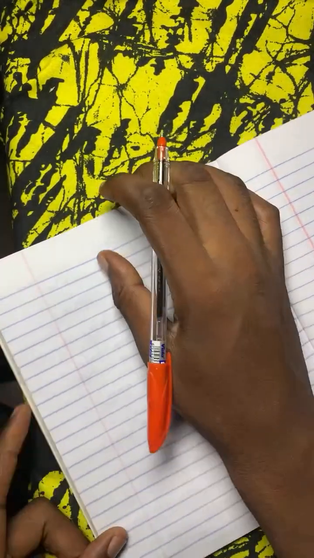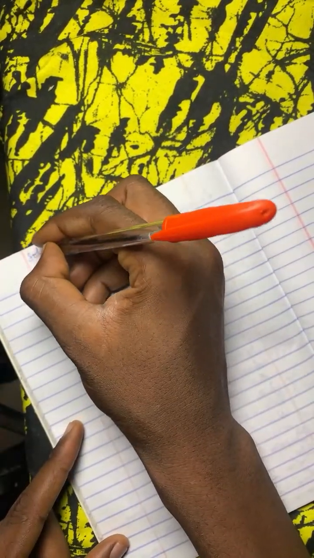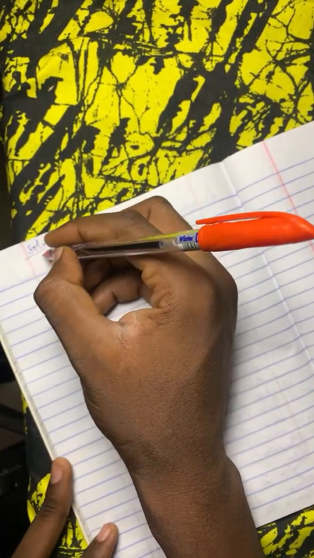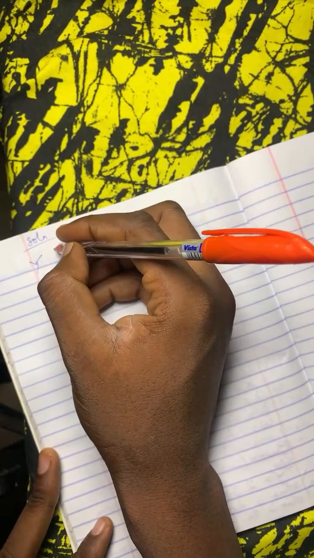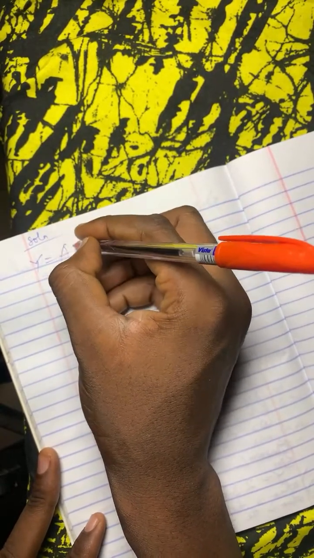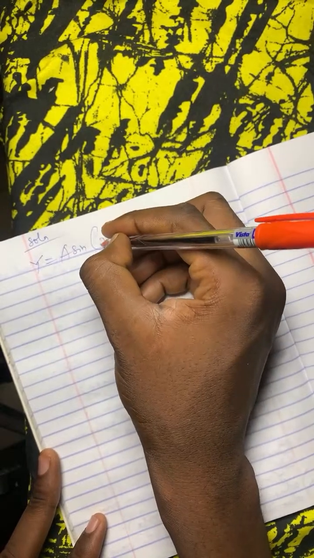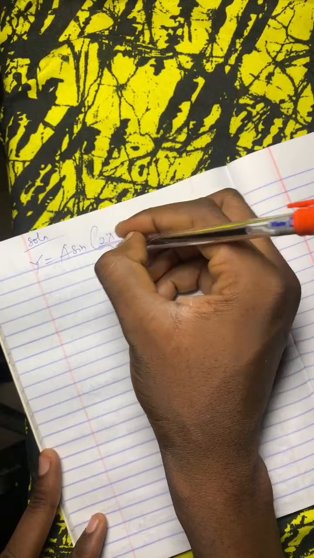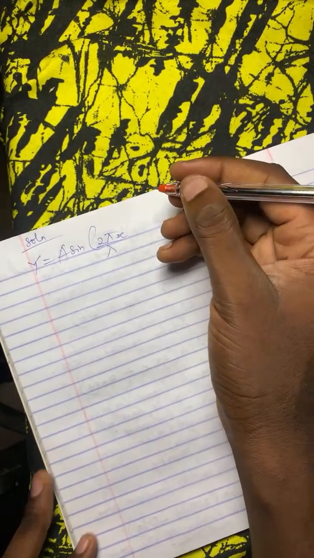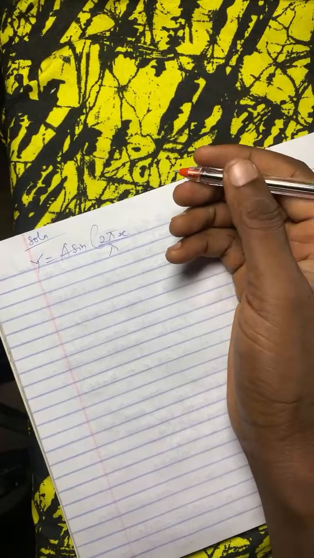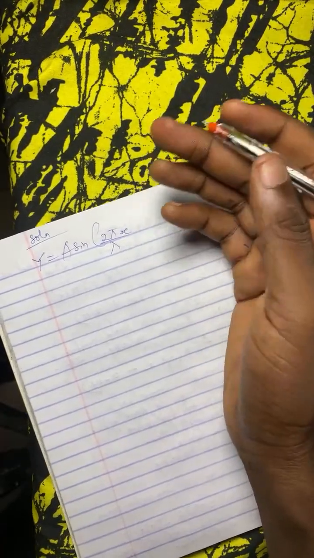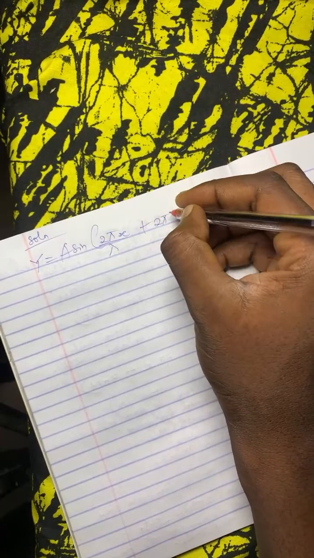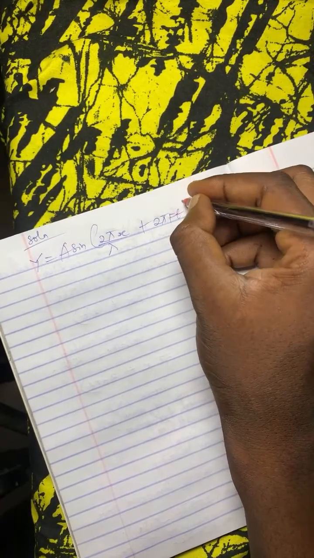Now let's solve. What I'm going to do is first of all write out my wave equation. Remember, my wave equation is y is equal to a sine 2 pi x over lambda, plus or minus 2 pi f t. I'm still going in the same direction, so let me use plus 2 pi f t.